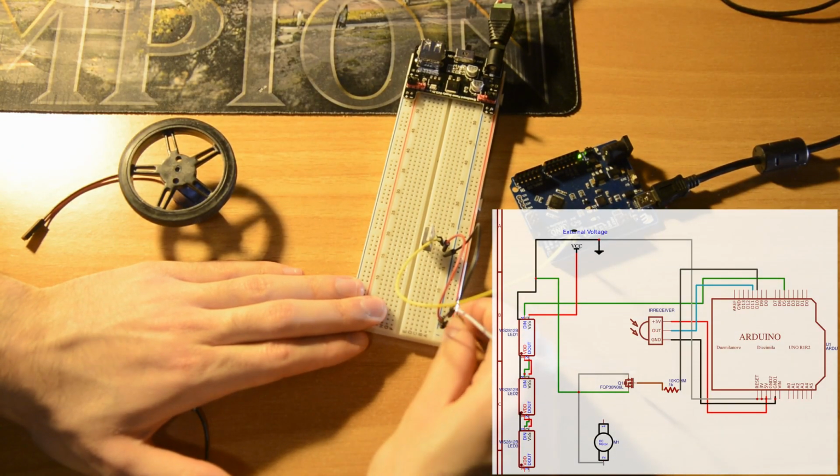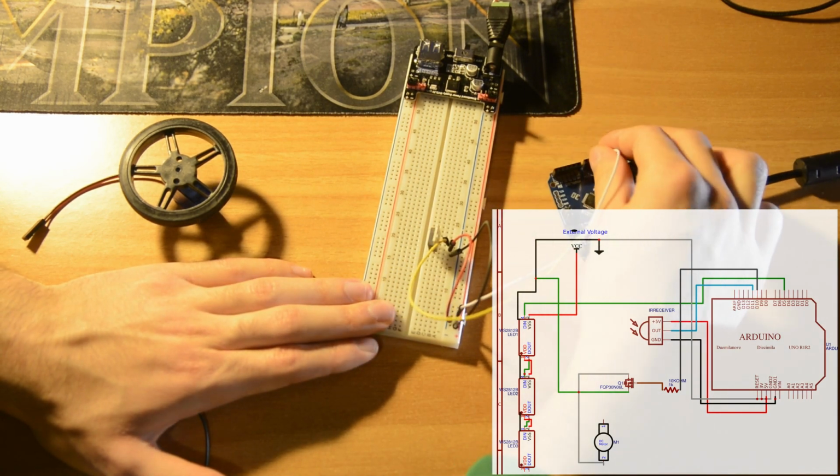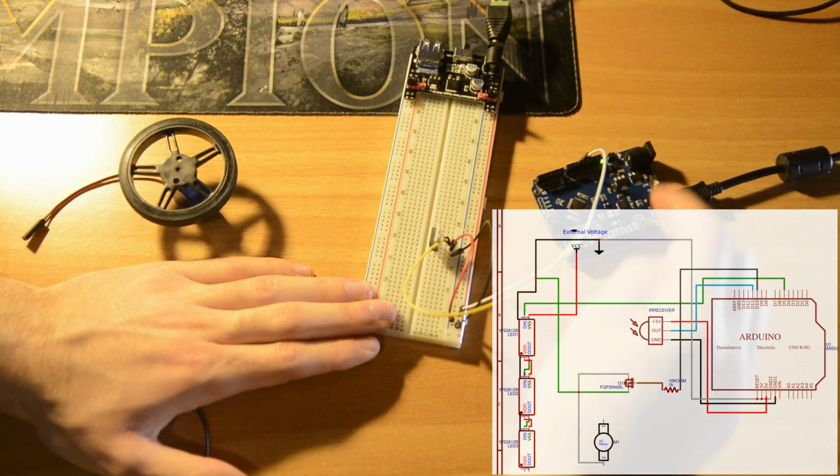The full schematic of our circuit is provided at the link in the video description. So, let's see the code in our video.